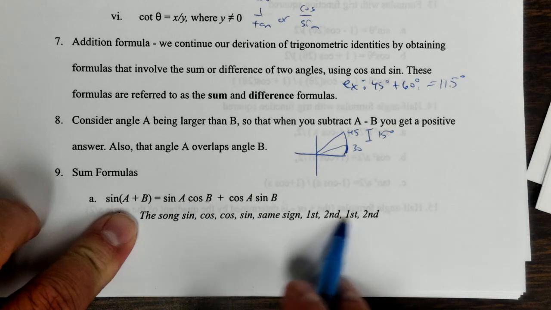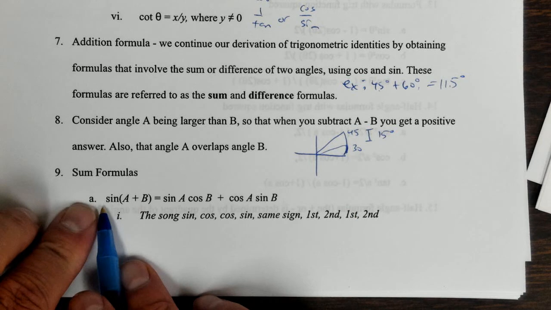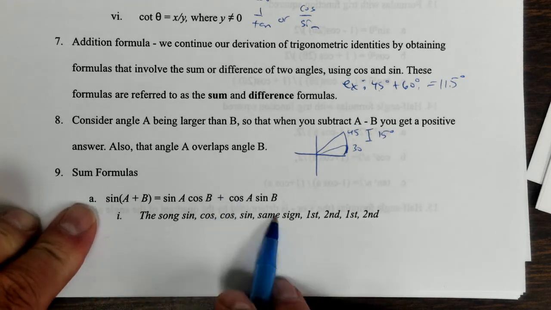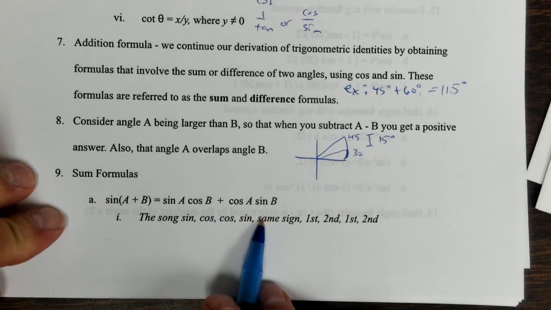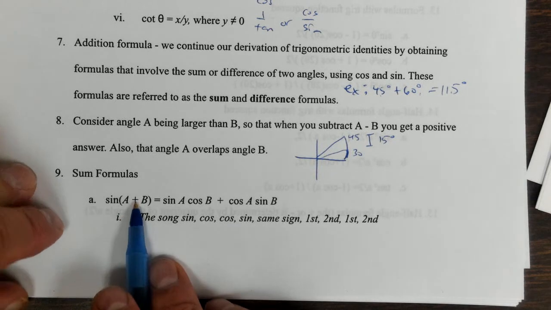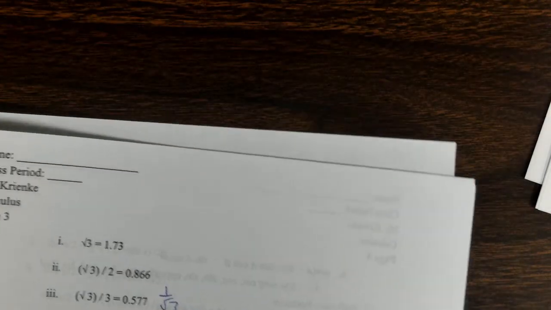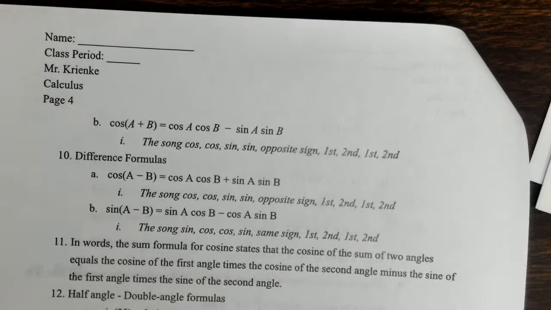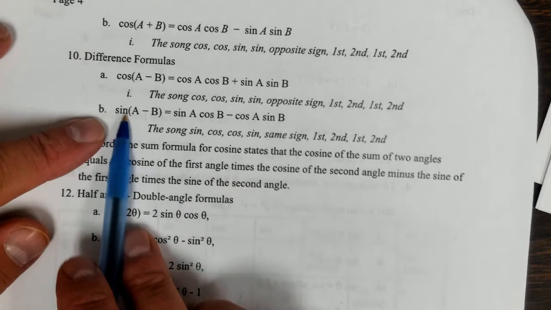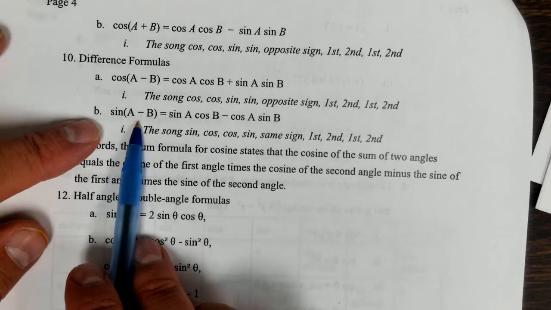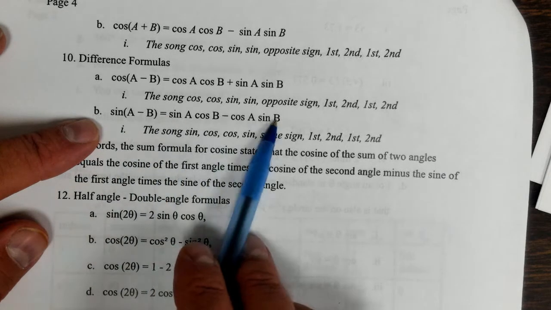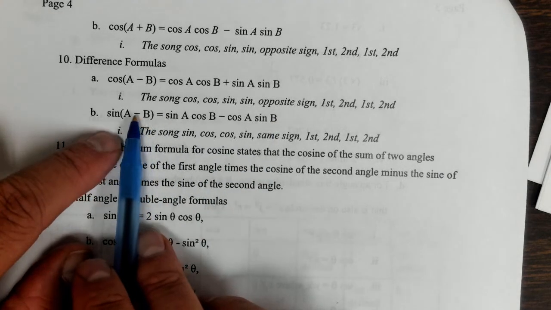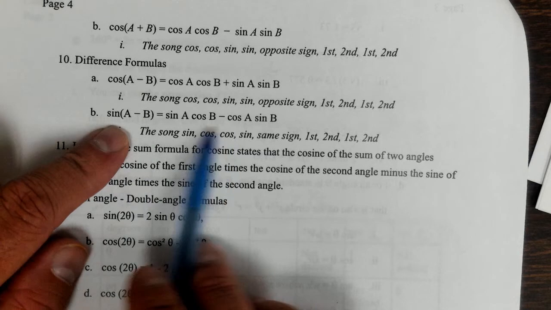Because it's sine, we have a plus. It's the same sign. So when we do minus of this one, it'll be a minus there. Here we're back to a difference formula with sine. We go sine, cosine, cosine, sine. Same sign. This is minus, this is minus.